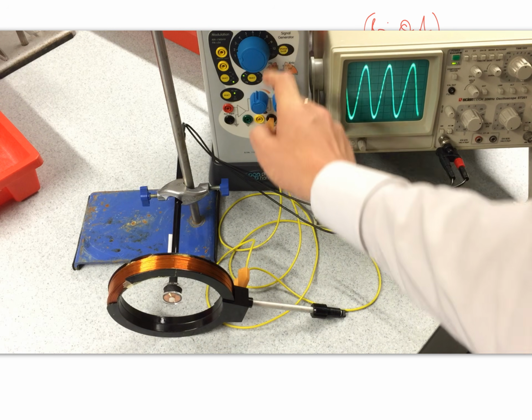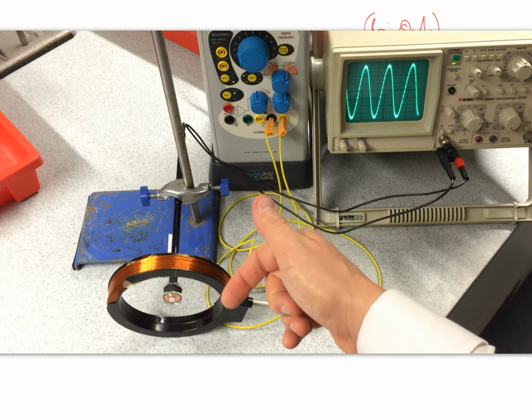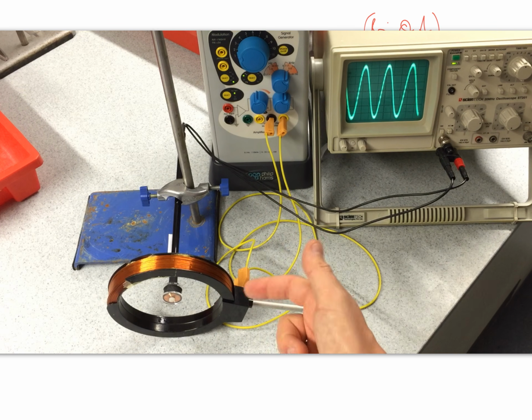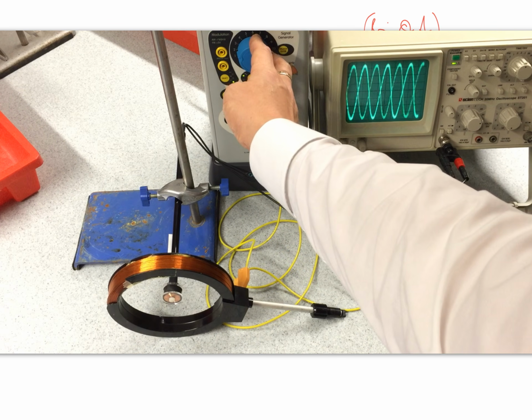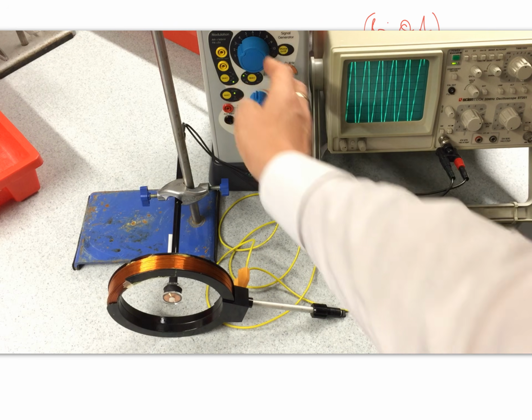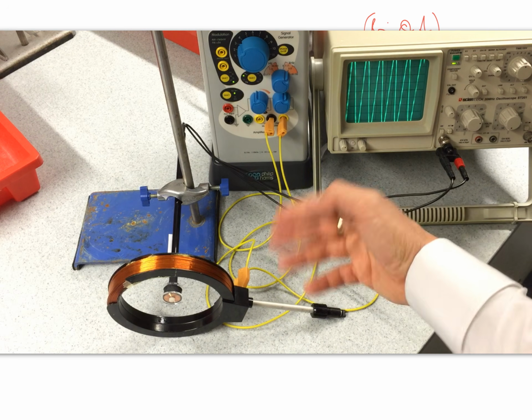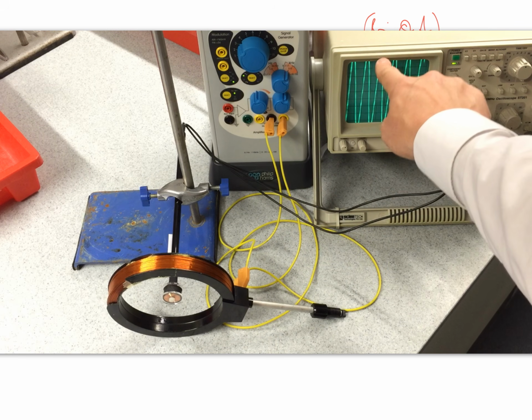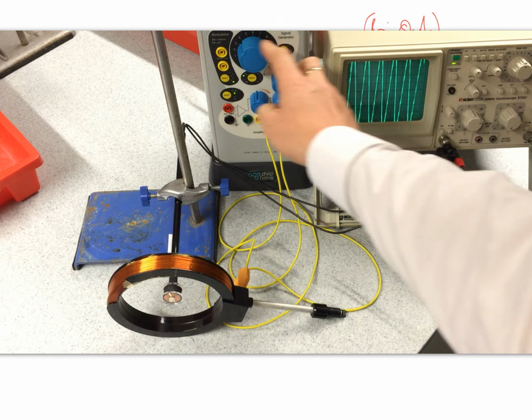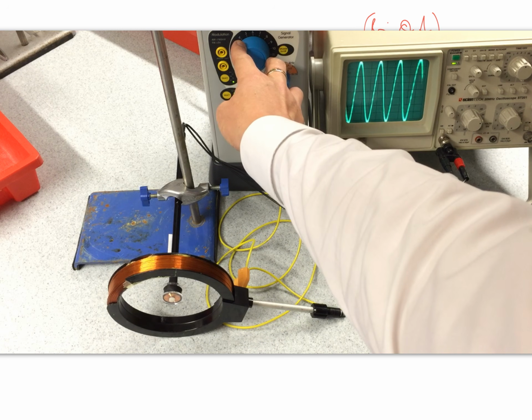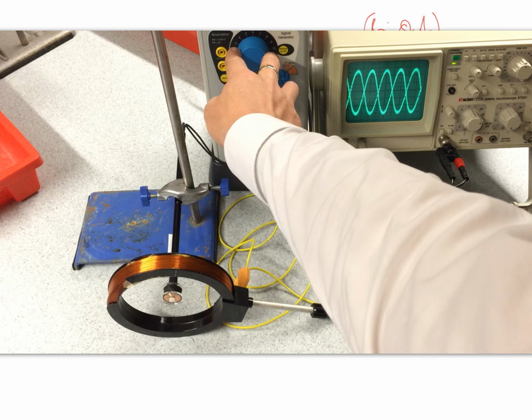Now, of course, the rate of change of magnetic flux linkage is equal to the EMF. So if I increase the frequency of my signal, not only is it changing more frequently, but also I get a higher induced EMF than if I decrease the frequency.